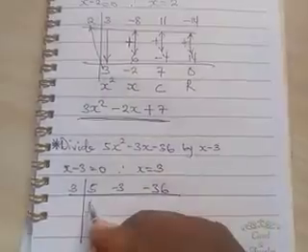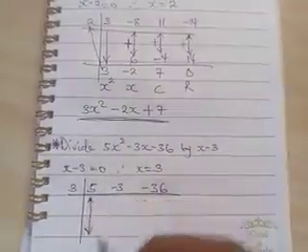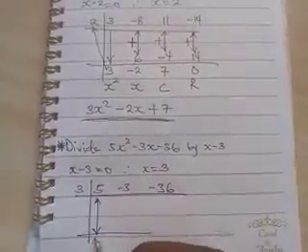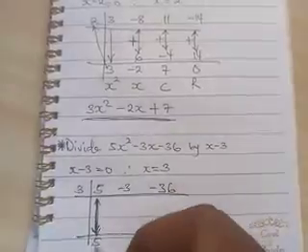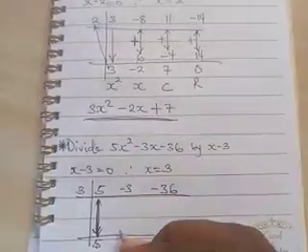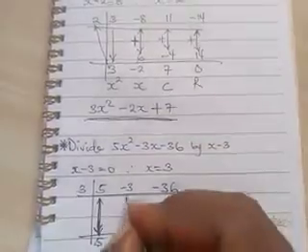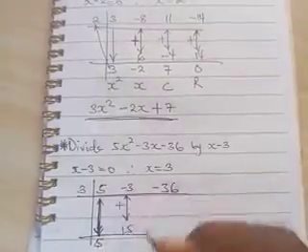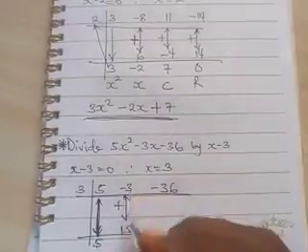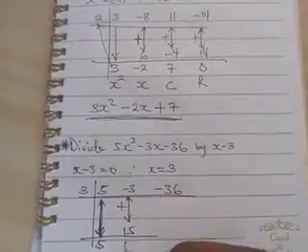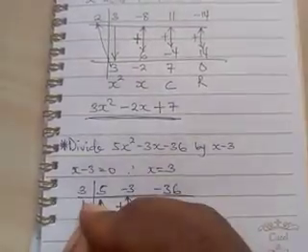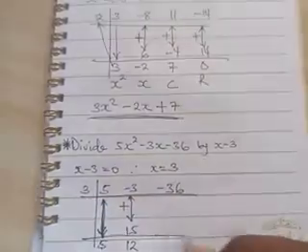Okay, we bring down the first one, which is 5. Bring it down, 5. 5 times 3 gives us 15. We add. Negative 3 plus 15 gives us 12. 12 times 3 gives us 36.